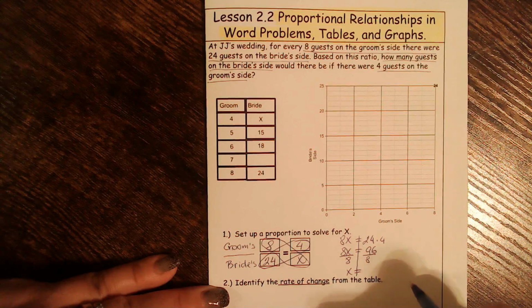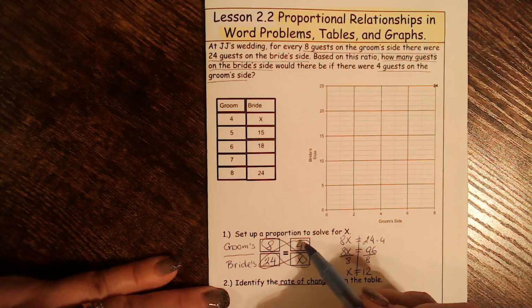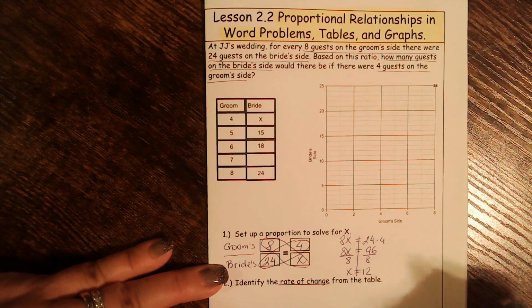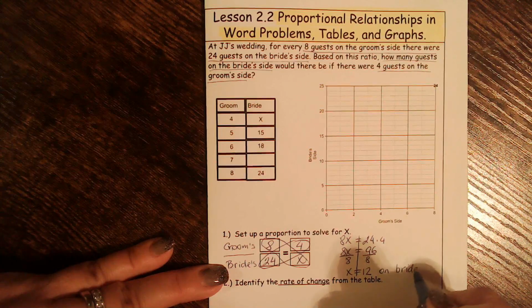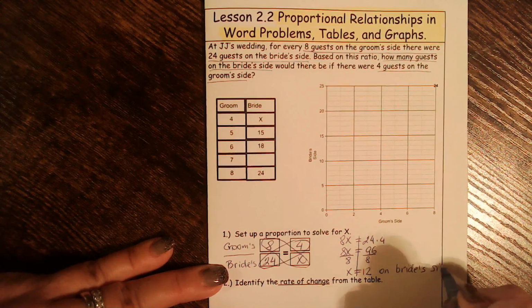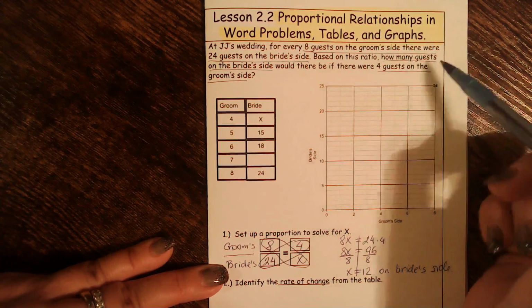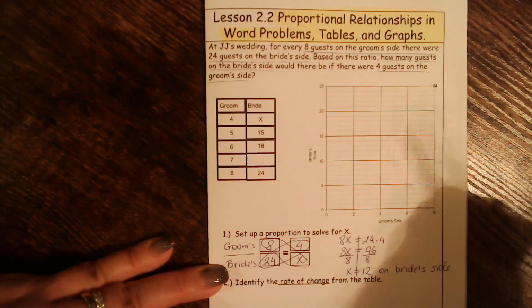And our unknown would be 12, which means for 4 guests on the groom side, the ratio would be 12 on the bride side. So to answer this question, based on this ratio, how many guests on the bride side would there be? You would say 12.